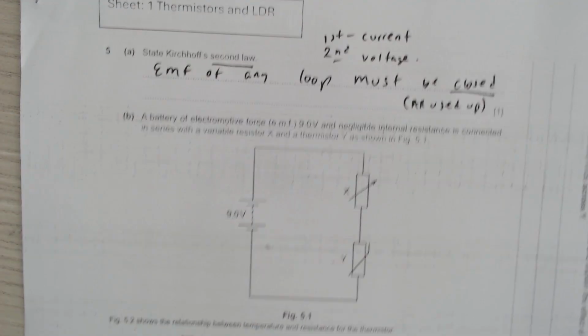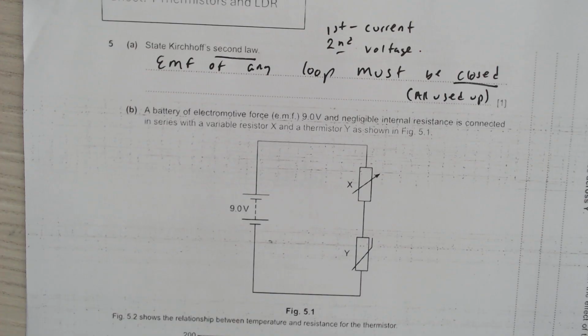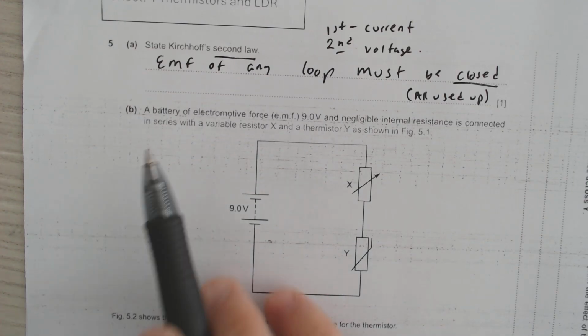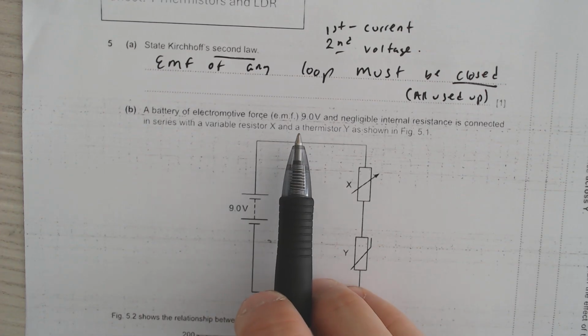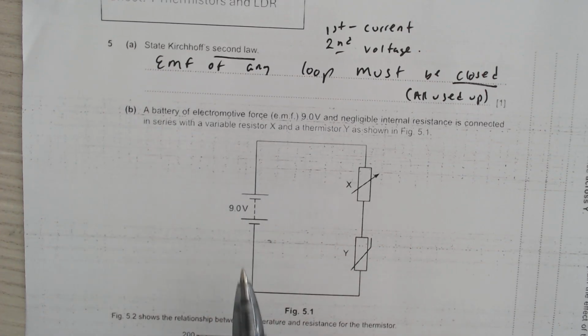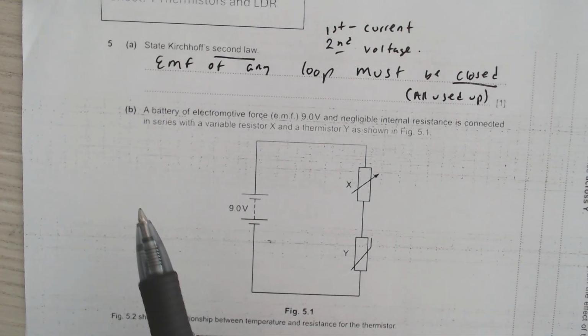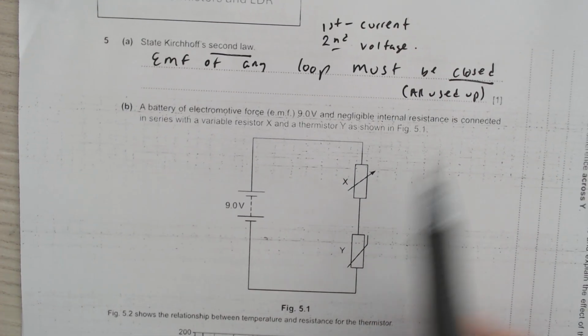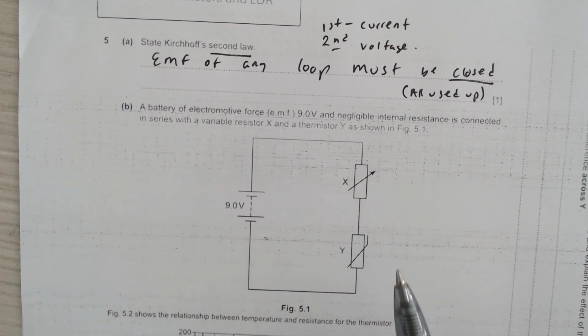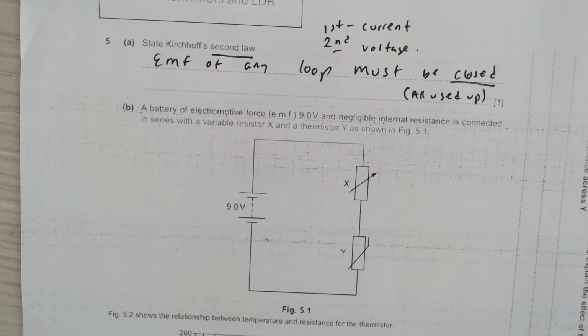So the entire EMF of the battery is going to be completely used up when it is closed for Kirchhoff's second law. We got a battery, electromotive force, 9 volts. So that's the entire ability of the battery, which is kind of silly because technically this is a double battery, so 2 batteries make 9 volts. Negligible internal resistance is connected. We got one of them that is a variable resistor, that's resistor X, and then we have another thermistor, which is resistor Y, so you got the symbols there.